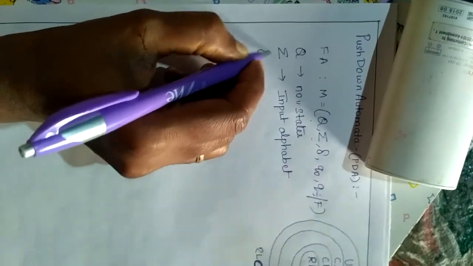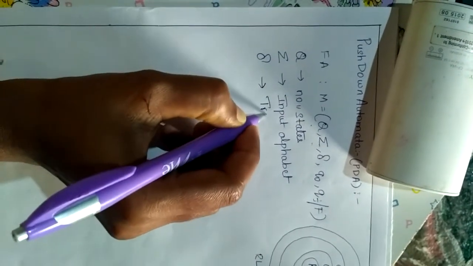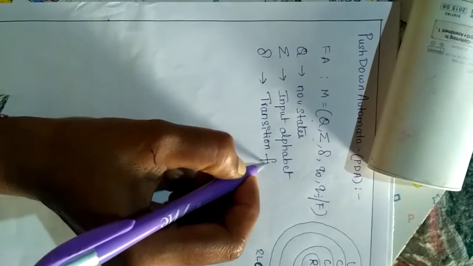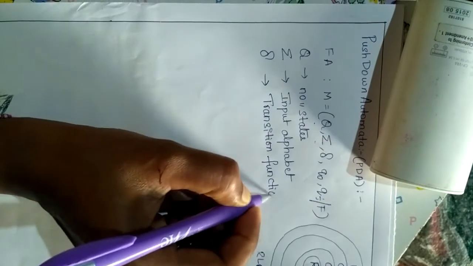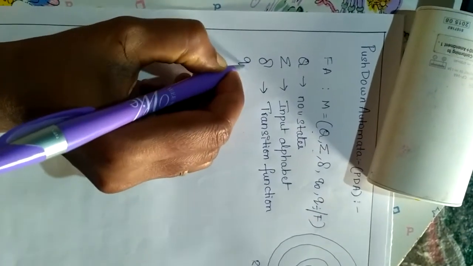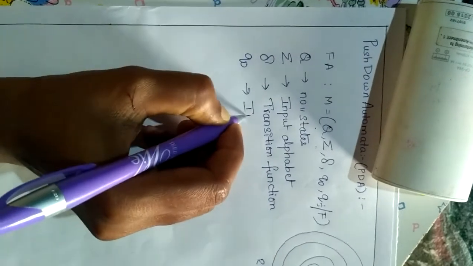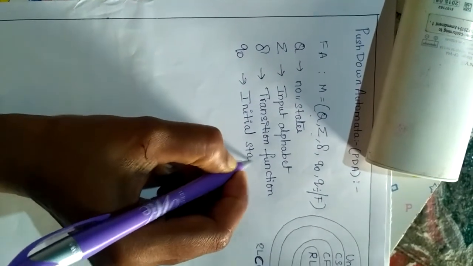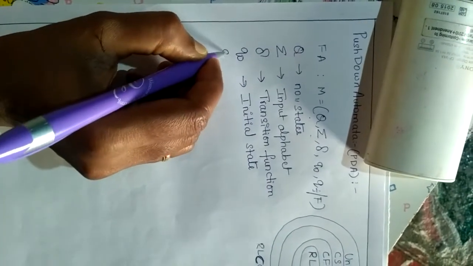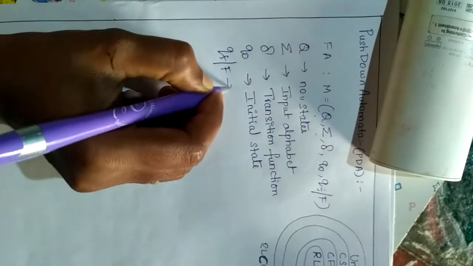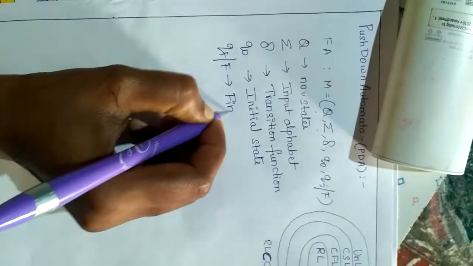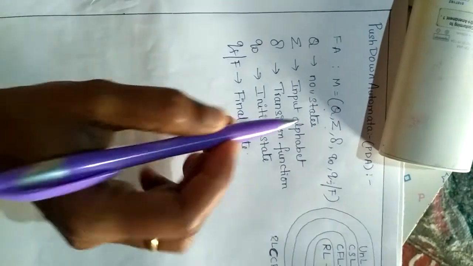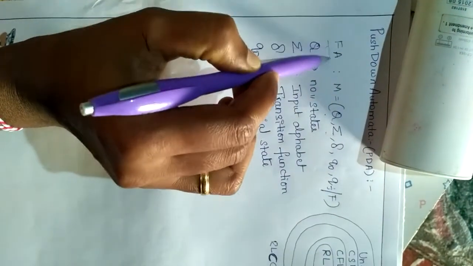Delta is the transition function or mapping function. Q naught is the initial state of the automata. QF or F is the final state of your automata. Now these are the 5 tuples that belong to finite automata.